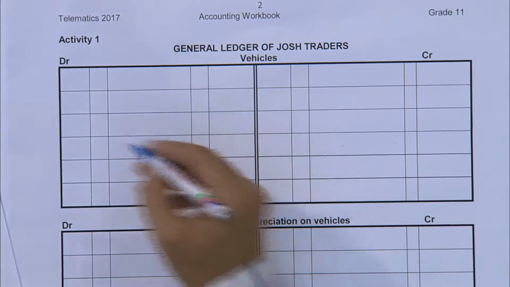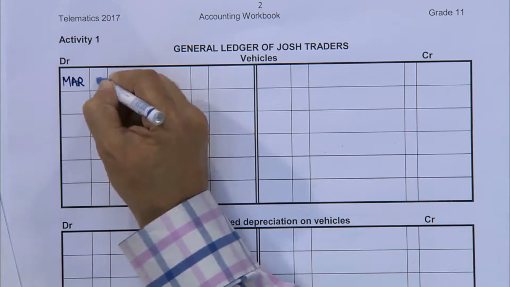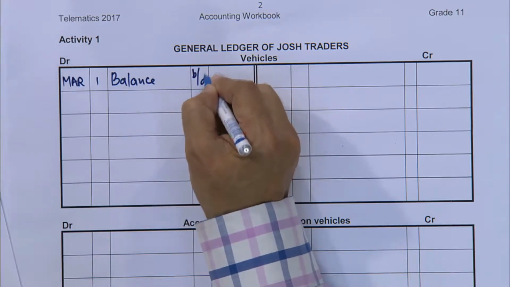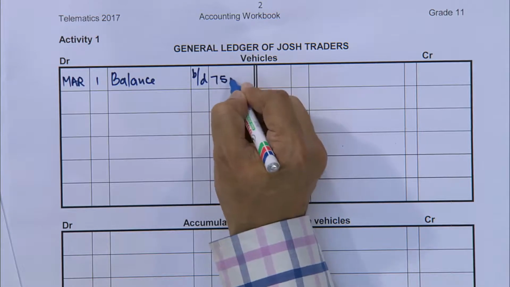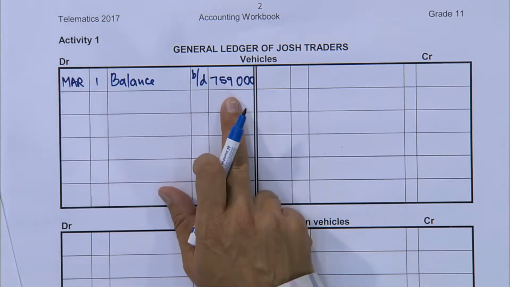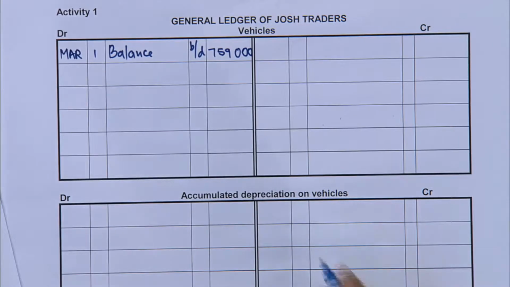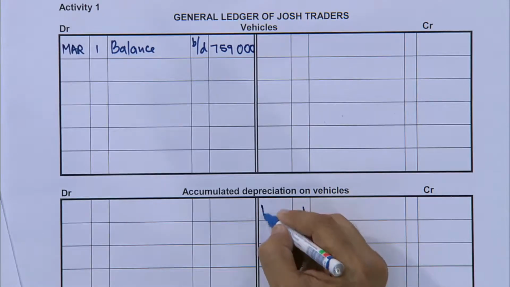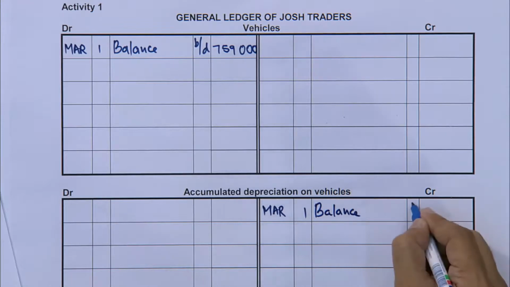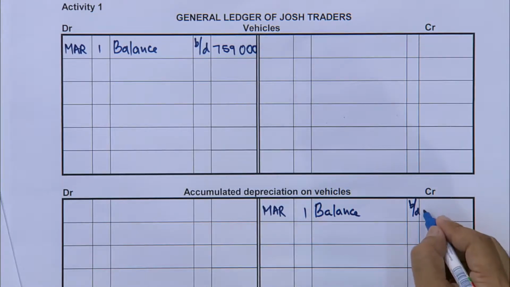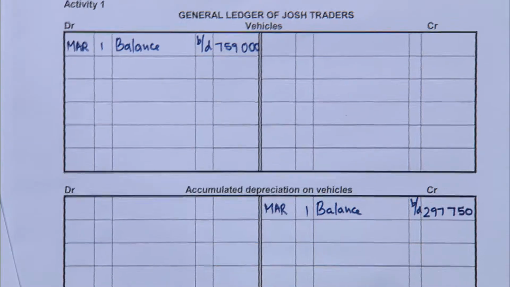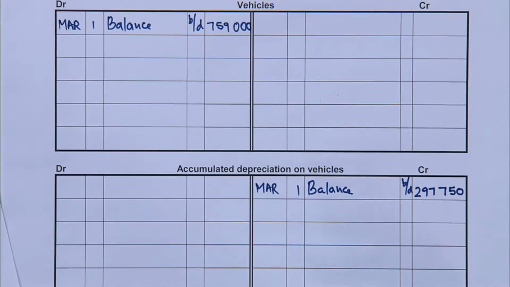Right, so in the workbook, on the 1st of March, I write in the word balance. In the folio, drawdown, 759,000. Okay, so that will be my vehicles opening balance given on the 1st of March. And in the same way, I fill in the opening balance of the accumulated depreciation on the 1st of March. Balance, drawdown, and that figure is 297,750. Okay, those are the two figures that are given, so we're going to work with that.